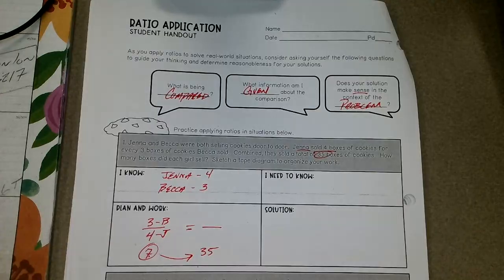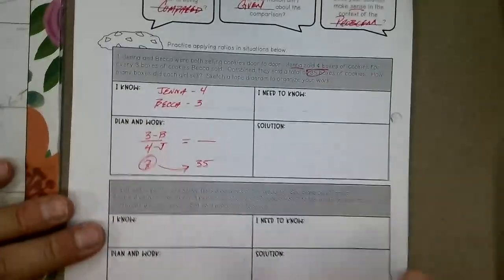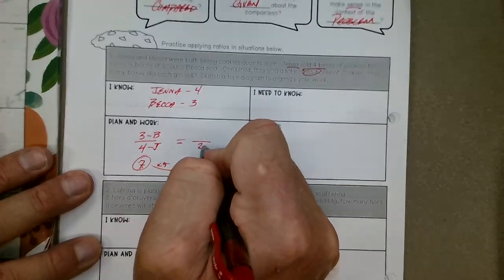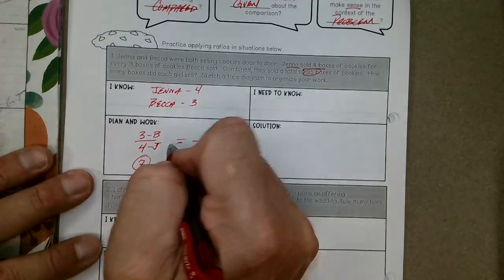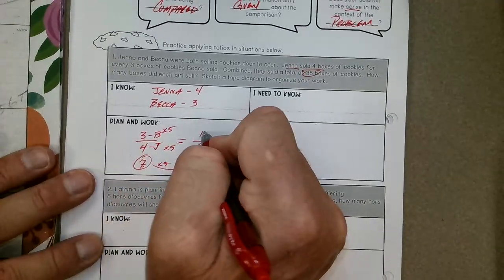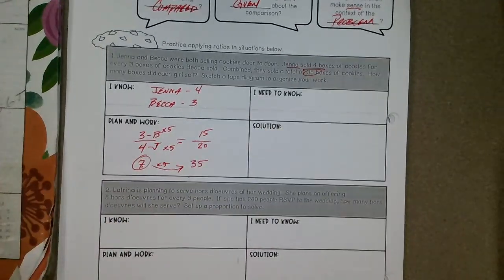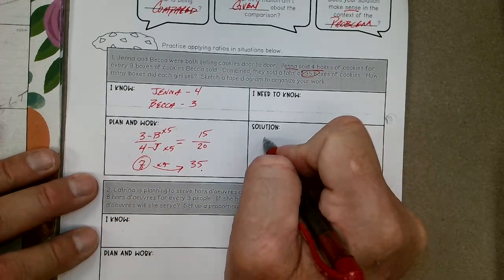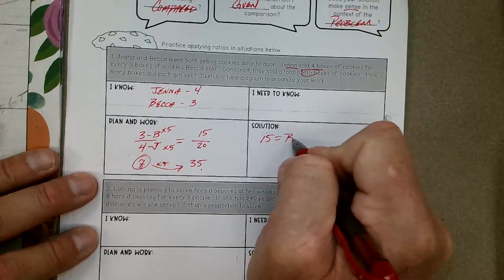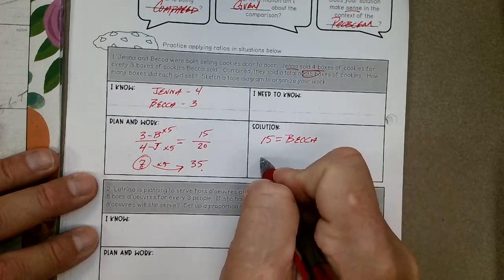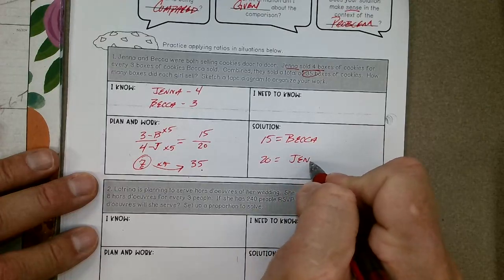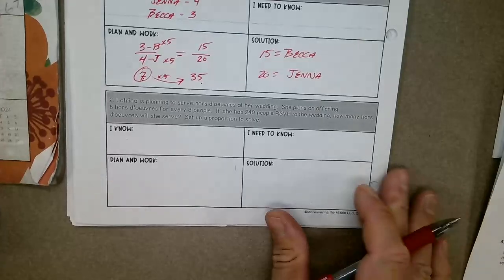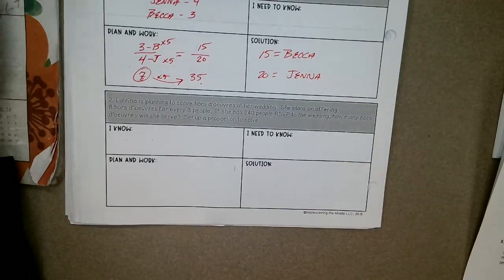So how do I scale it up? Let me pull that up for you a little bit. So 7 times 5 is 35. 4 times 5 is 20. And 3 times 5 is 15. So when I scale it up to a total of 35 boxes, the solution is 15 equals Becca, and 20 equals Jenna. All right, that was a pretty easy problem. We've been doing that. Let's go to number 2.